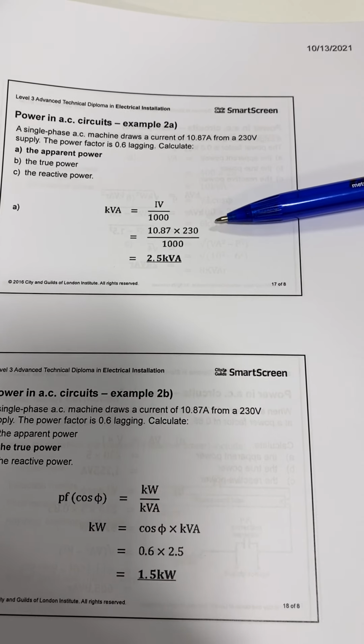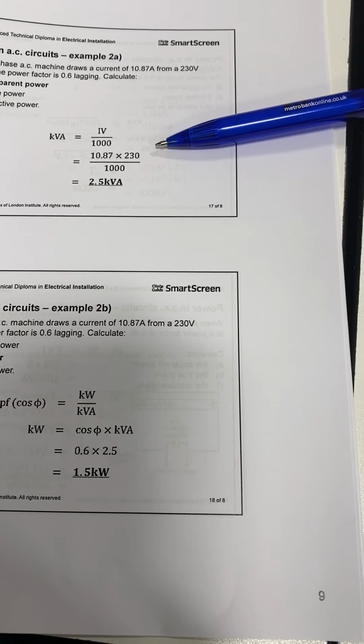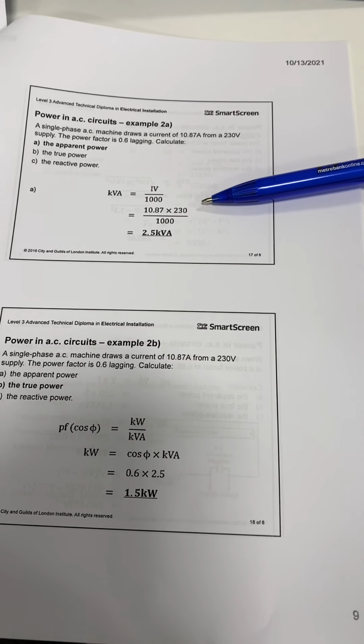Right, so they want us to work out on this a single phase AC machine. It draws 10.87 amps from a 230 volt supply. The power factor is 0.6 lagging. Okay? So I know that I can put 0.6 here, because that's my power factor, isn't it? I can't put any other values on that triangle yet, can I? Because they've asked me to work out the apparent power, the true power, and the reactive power.